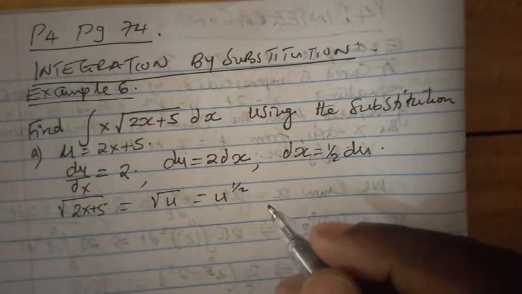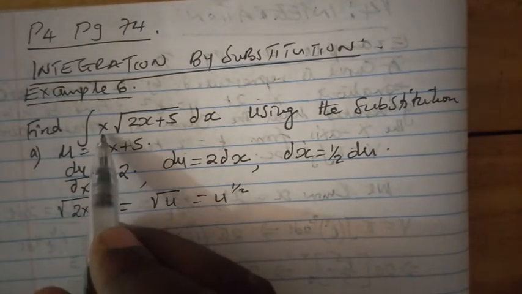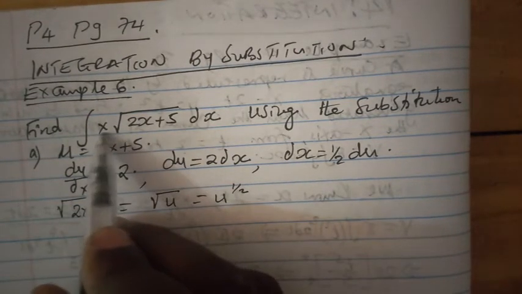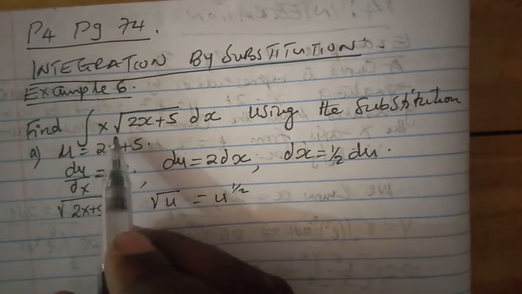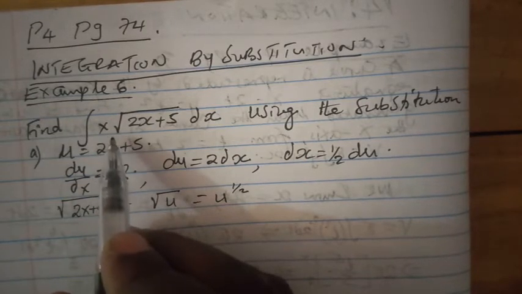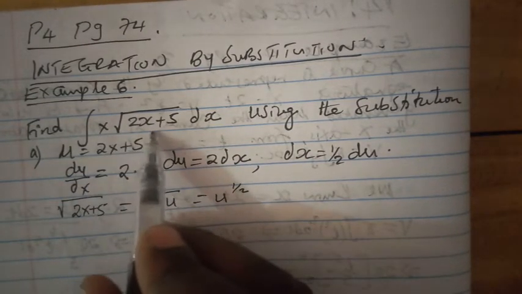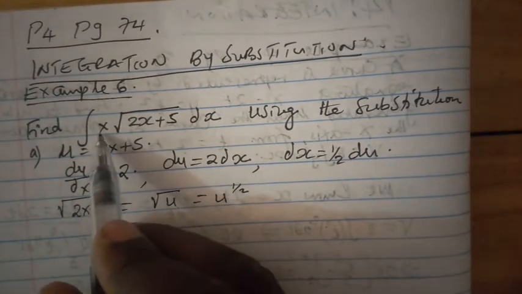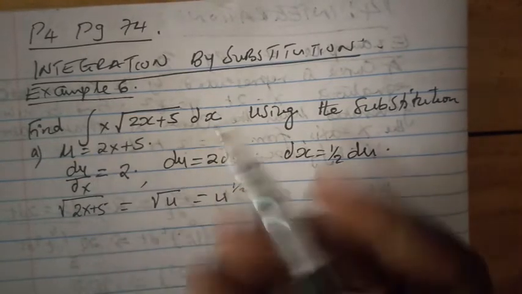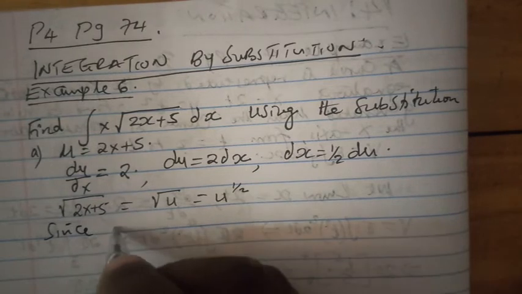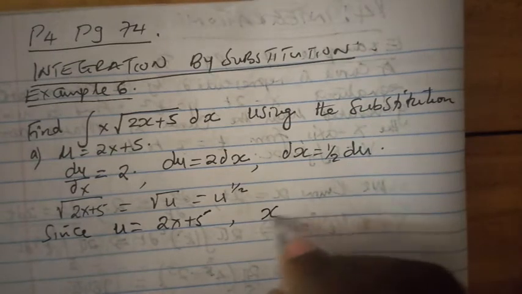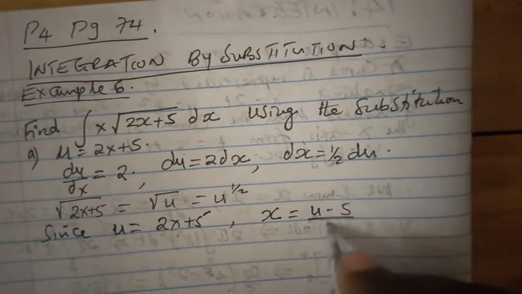Since we have x here in the expression, as much as we write this in terms of u, there is no way we can leave this x as x, because we cannot integrate an expression that has x on one side and u in the other term. It is not possible. So we must also write x in terms of u. Since u equals 2x plus 5, x is equal to u minus 5, over 2.